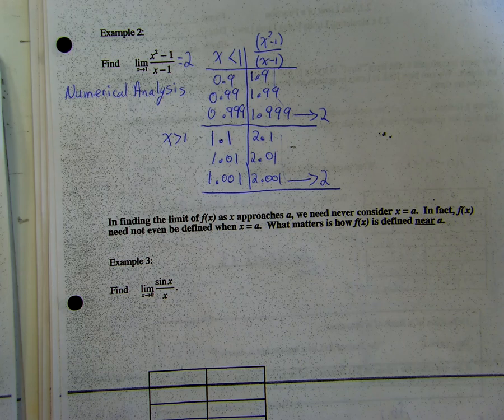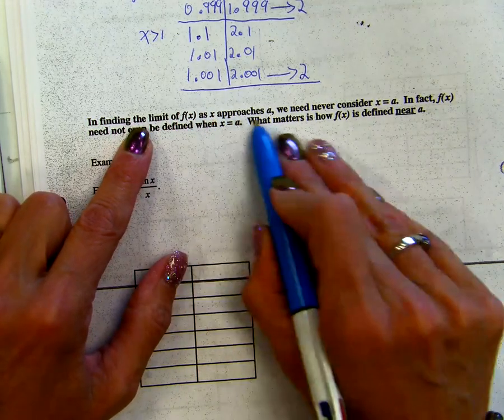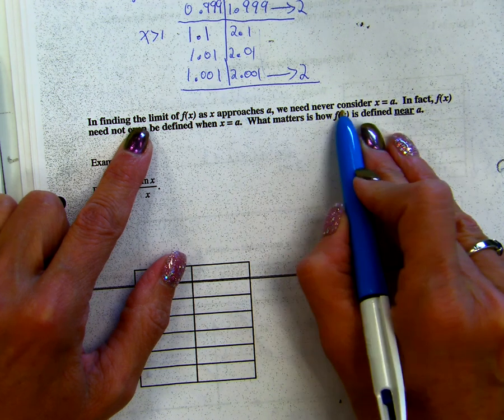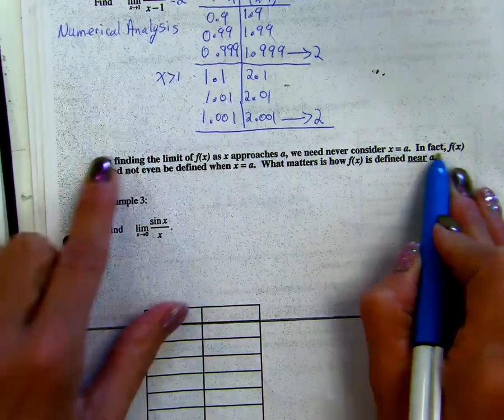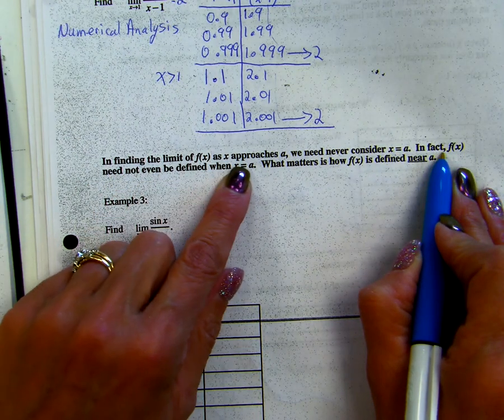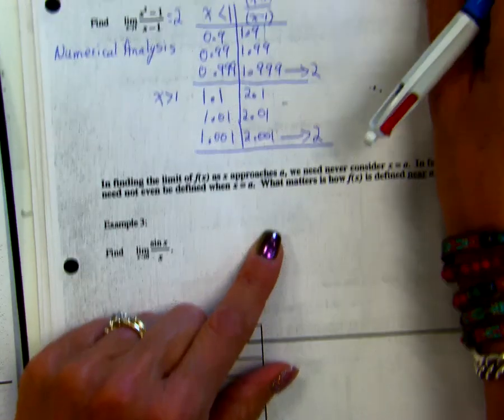Okay, we'll come back to this. In finding the limit of a function as x approaches a, you don't ever need to consider x equals a. In fact, in this example, we couldn't. In fact, the function doesn't even need to be defined there. What matters is what happens when you get close to it.